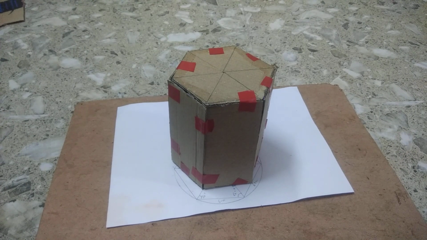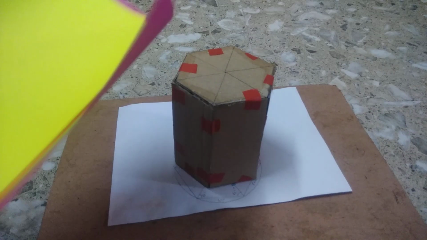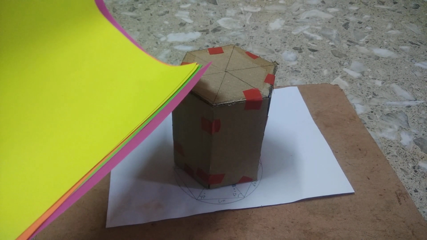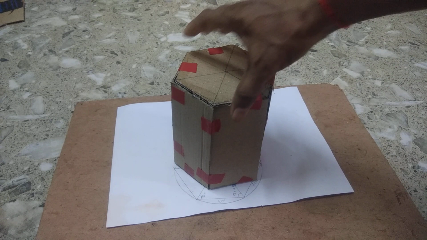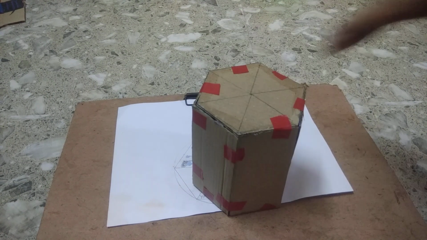And with this hexagonal prism, we have taken this colored paper. With colored paper, you can make this hexagonal prism very beautiful. Now I will show you the various properties of the hexagonal prism. Now here you see, this is our hexagonal prism.